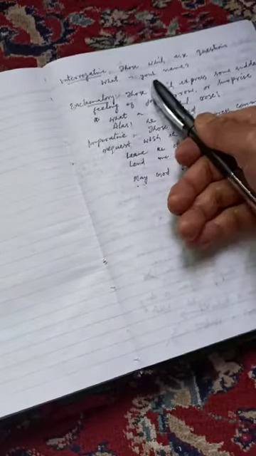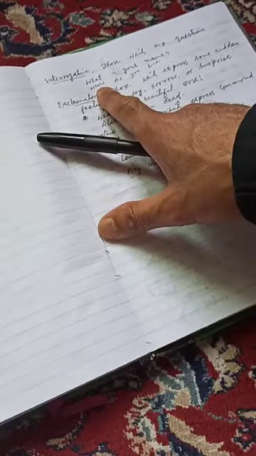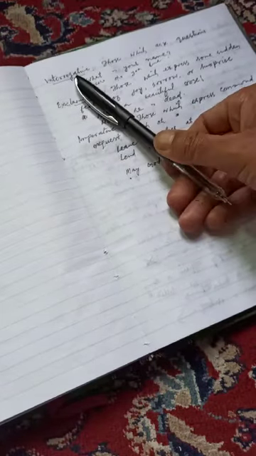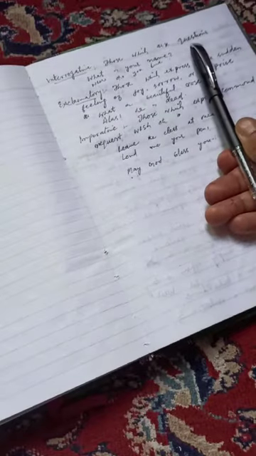Then we have interrogative sentences. These are those sentences which ask questions. For example, what is your name? Where do you live? In the same way, where are you? We can have so many questions. How are you feeling? How do you do? These are interrogative sentences. Interrogative sentences are those sentences which ask questions.